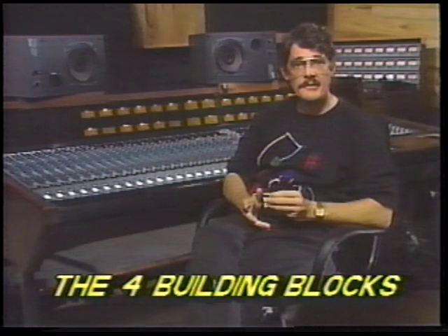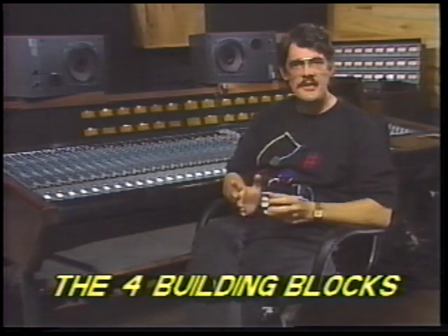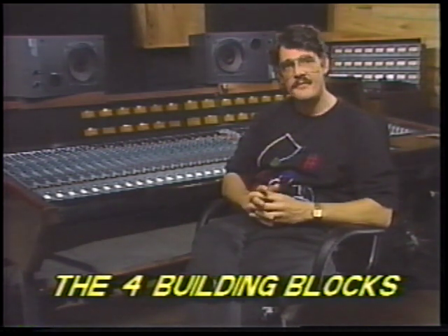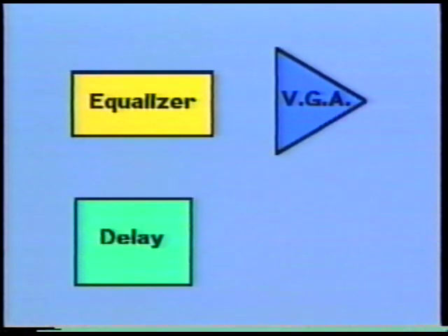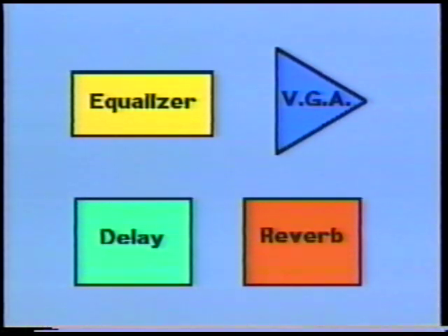There are 4 basic building blocks to signal processing. Each block represents many different types of devices, and each modifies the sound differently. The 4 basic blocks are equalizers, variable gain amplifiers, delays, and reverb devices. In most cases, a certain sound is created by connecting together 2 or more of the blocks in a certain way. By manipulating and altering the basic building blocks of sound sculpture, you're able to create the textural depths and subtleties which contribute to a master quality recording.